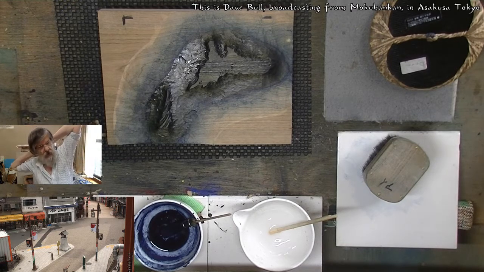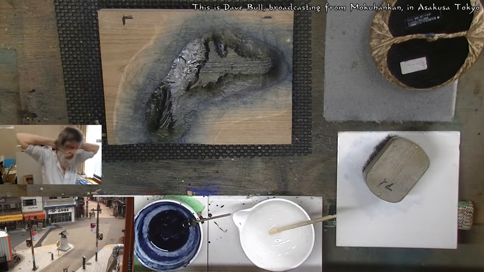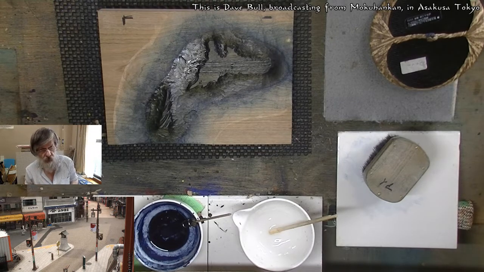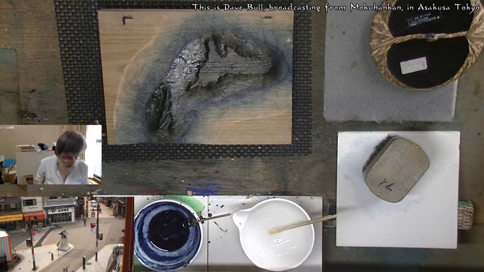Yesterday, 4 colors. Not sure how many today. I have to do sizing this afternoon. Today it's going to be soup. It's a soup day today.